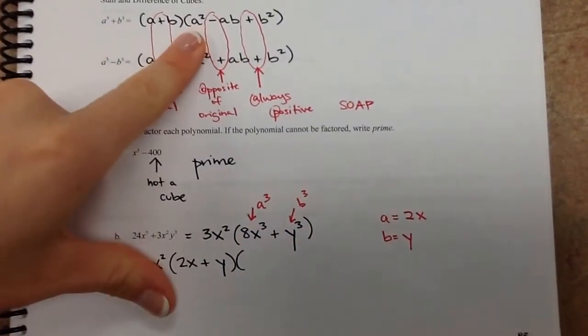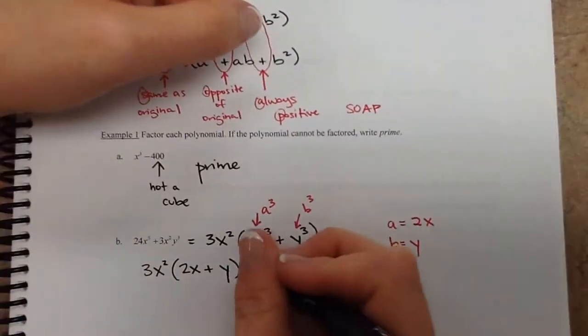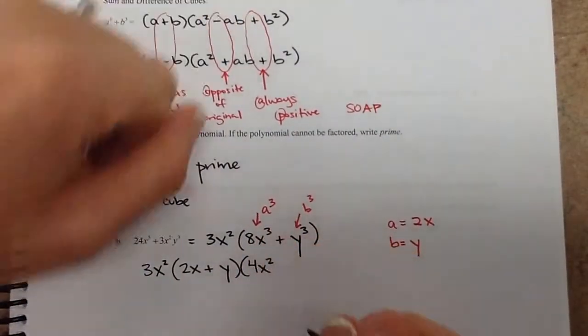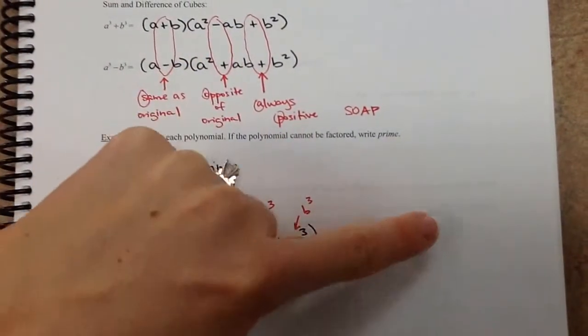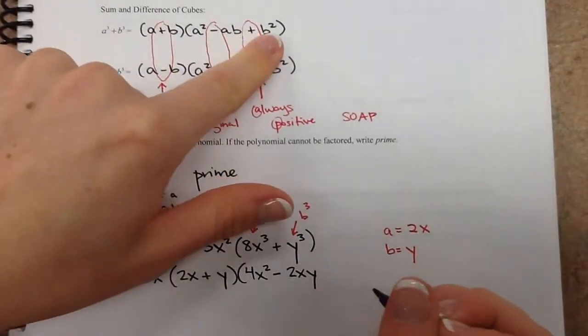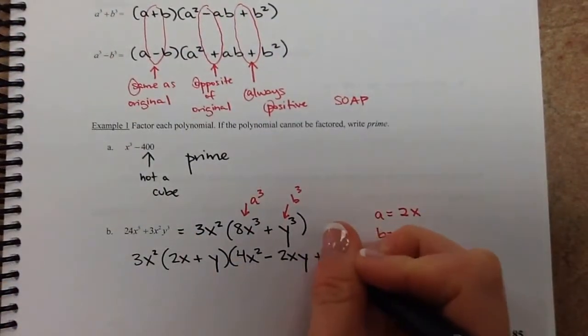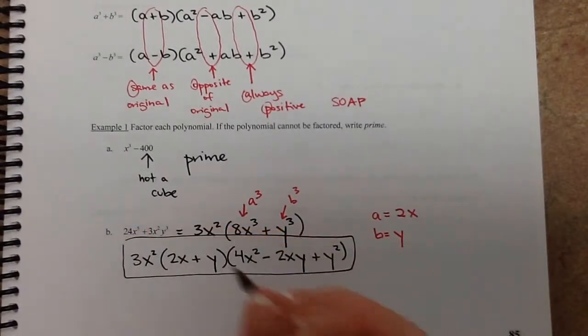Okay, and then a squared. So I'm going to take this term and square it: 2x times 2x, and I get 4x squared. And then minus, because this is the opposite sign now, a times b, 2x times y. And then plus b squared. So then I take this term and square it, so I get y squared. And that is actually as far as we can take it.